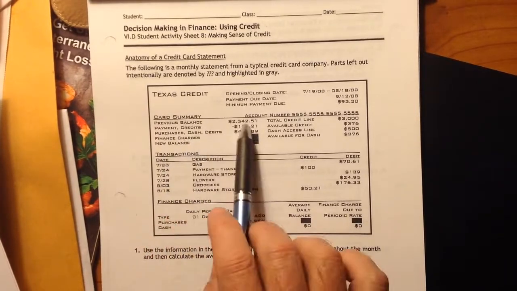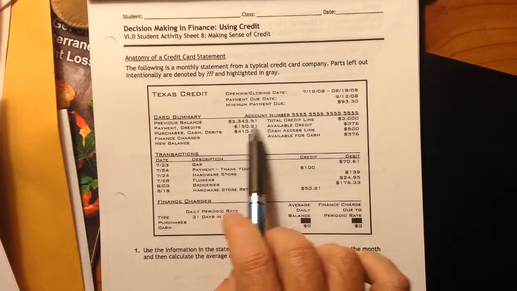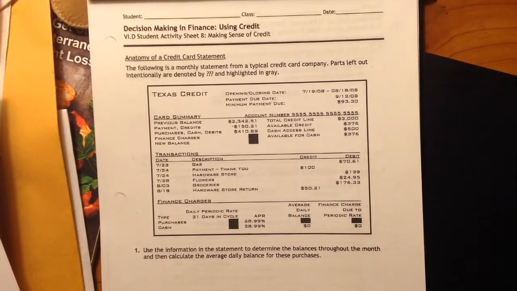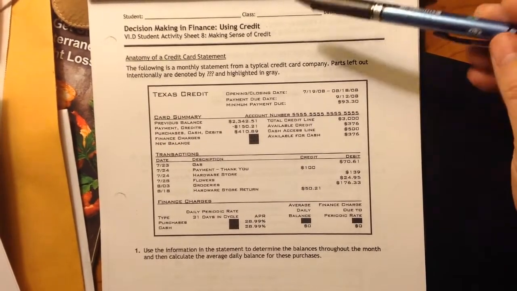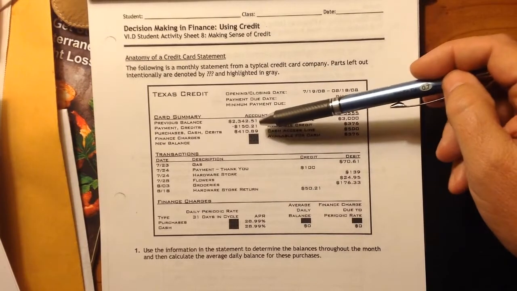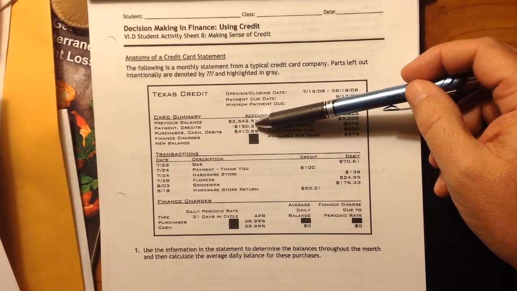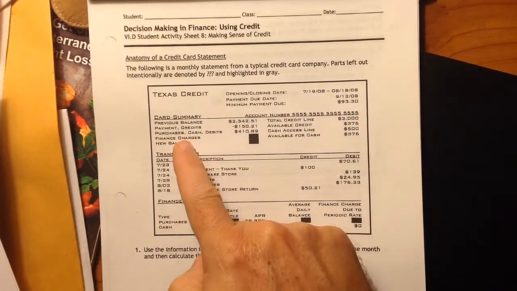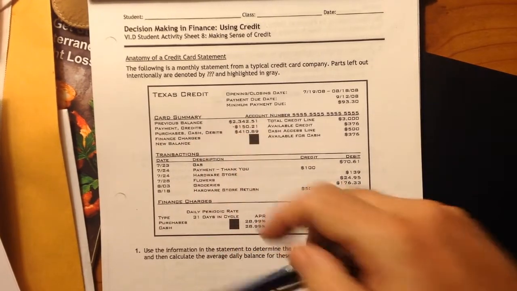The previous balance, so as of 7/19, the previous balance on this account was $2,342.51. So they're carrying a lot of money on this credit card. During the month, they made payments or got credits of $150.21, so that's being subtracted from the balance. But they made purchases or got cash or debits of $410.89, which is adding to the balance.